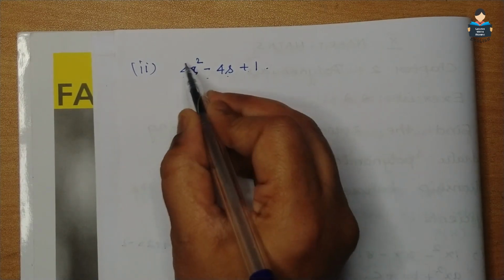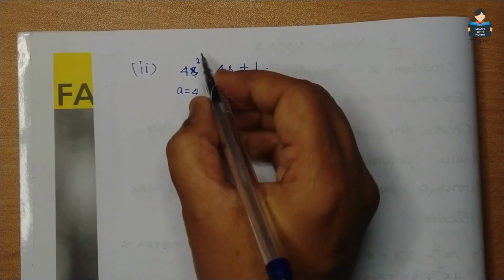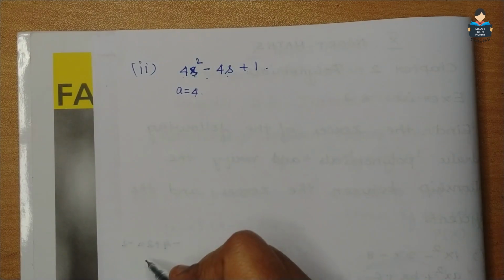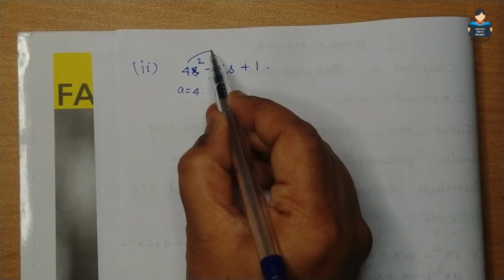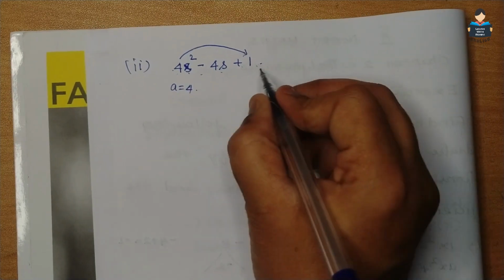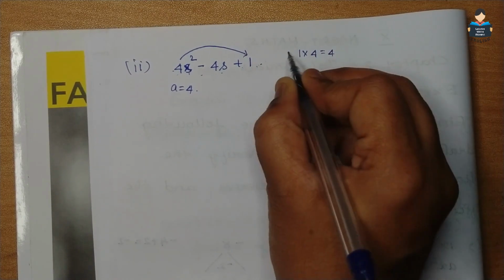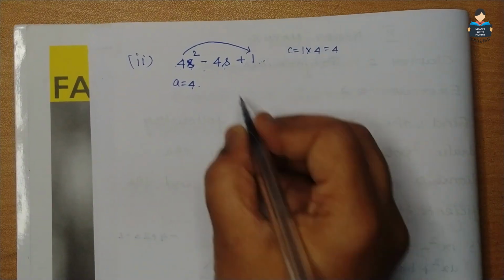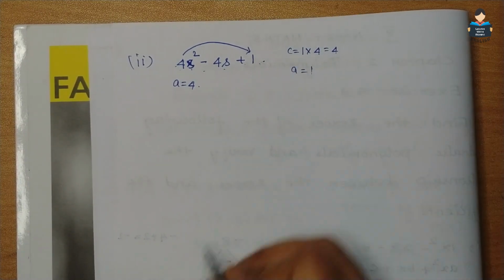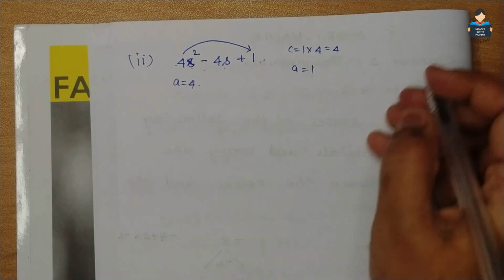So here I have the a as what? I have a as 4. So I have to make it as 1. For that, I will multiply this 4 with the c value. So I will get 1 into 4 is 4. This is the c value and my a will become 1 here. After this I will proceed with the splitting the middle term.